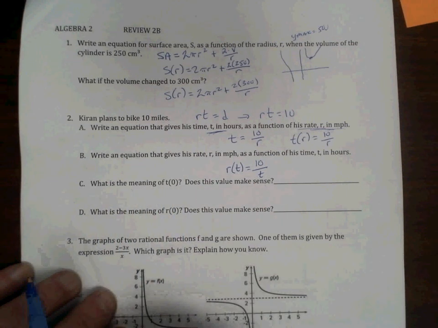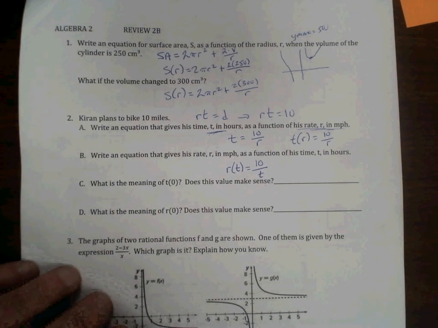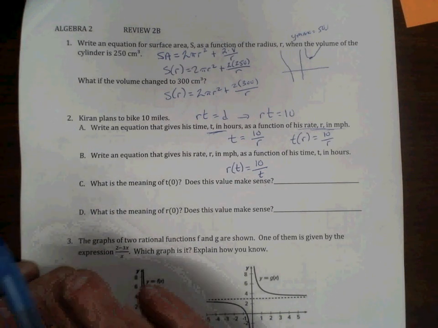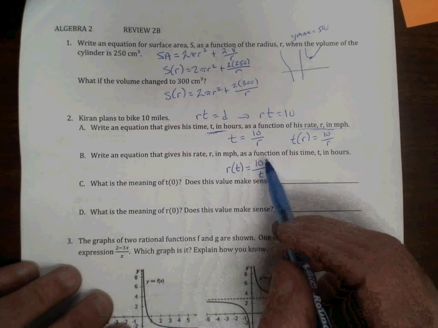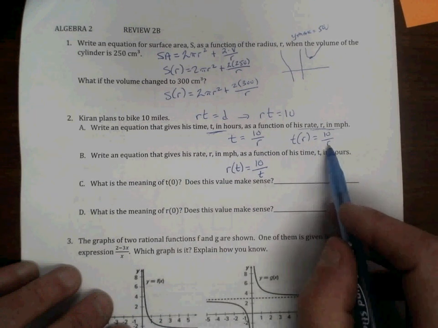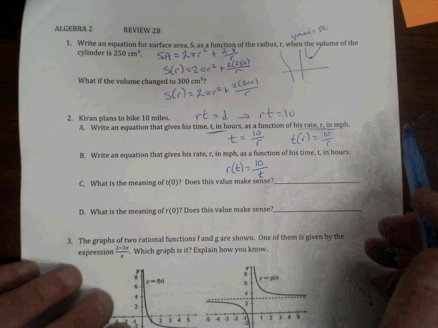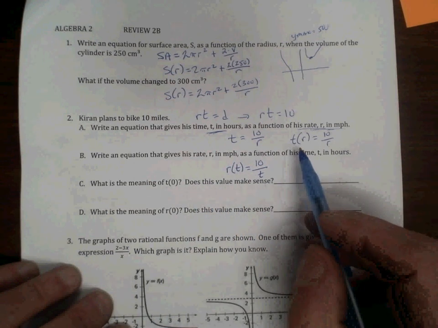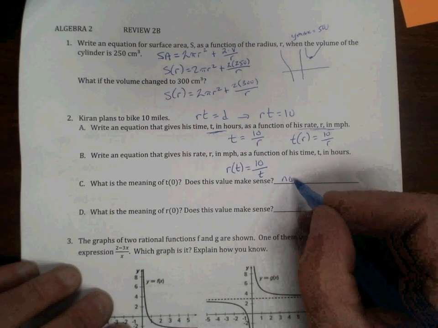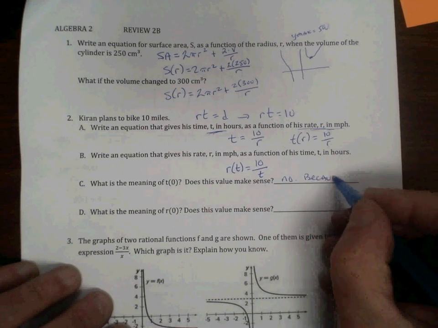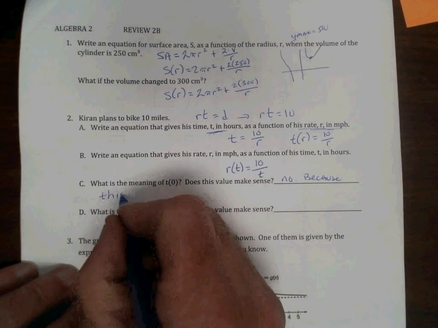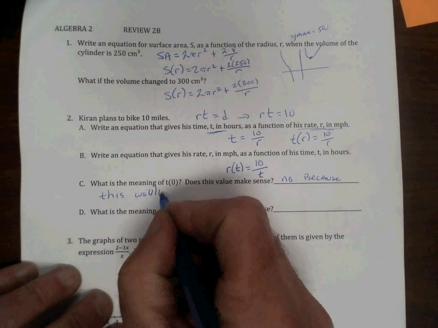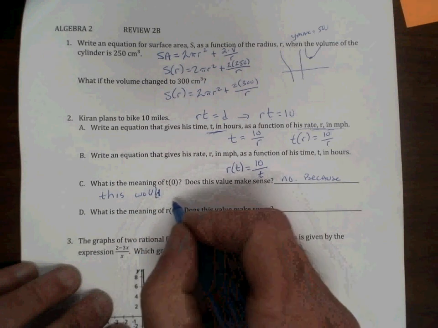And it asks us the meaning of t of 0. Whenever you plug in 0 to a function for the independent variable, you get the y-intercept. In this case, time as a function of the rate 0. If we go back to part A and plug in 0 here, we would be dividing by 0. We can't do that. But think about what this means in context.